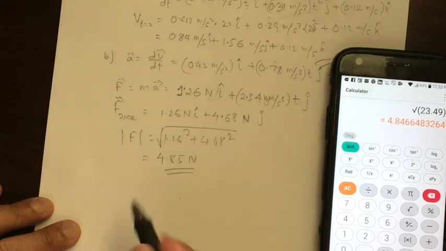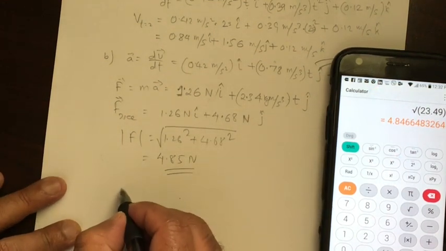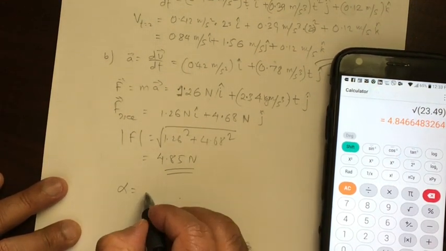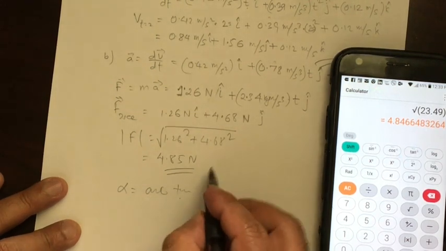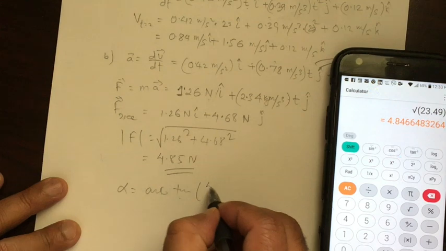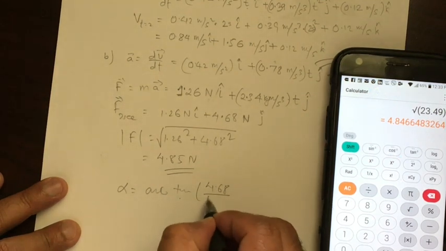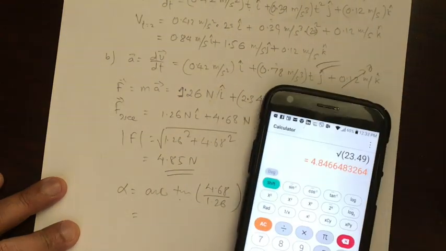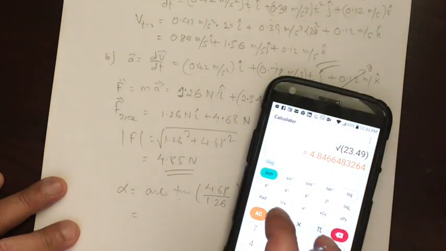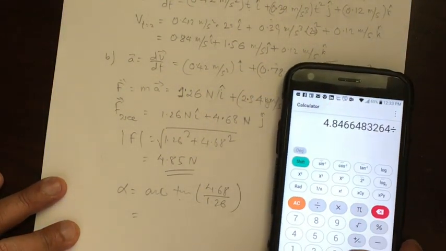And the direction, so your direction alpha will be arctan of 4.68 divided by 1.26. This is there already, so all I have to do is just divide by 1.26.